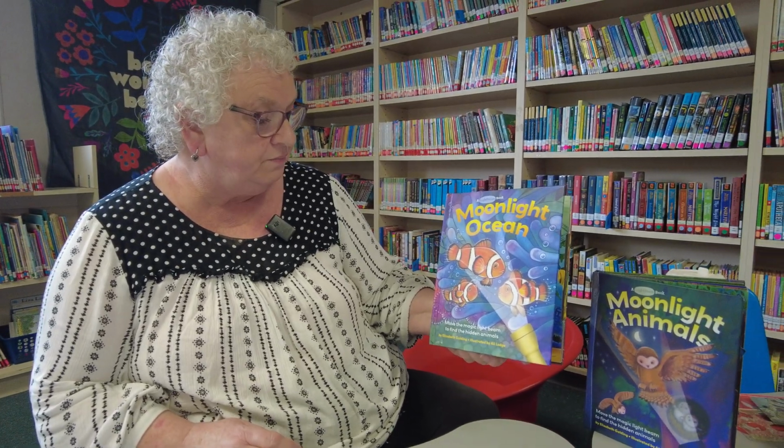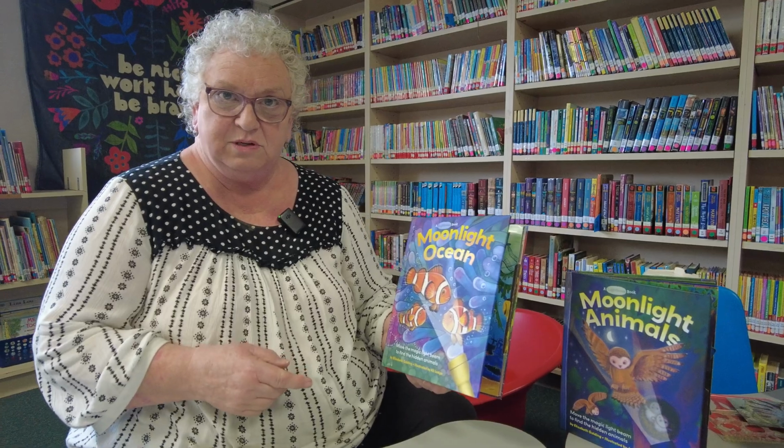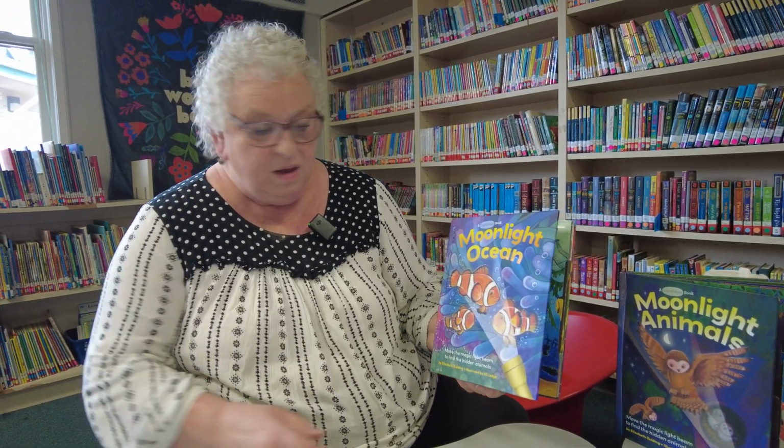We're still studying our ocean because, well, it's huge. It deserves a few more books. Today we're going to be looking at a different kind of book. It's kind of a learning book, but I think every book is a learning book. Our book for today is called Moonlight Ocean, written by Elizabeth Golding, and the illustrations are by Aloud. Now, this is a very special book in lots of different ways.